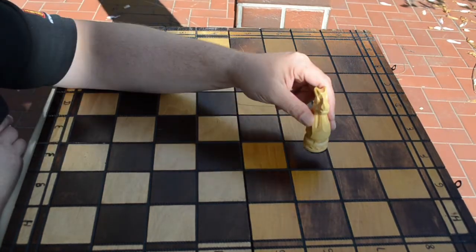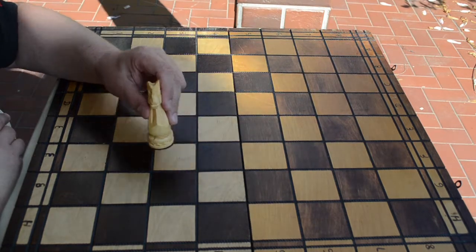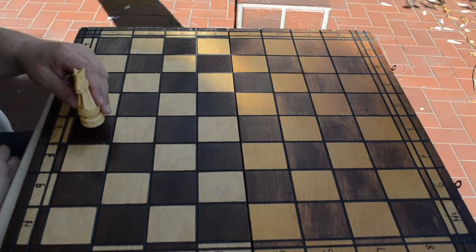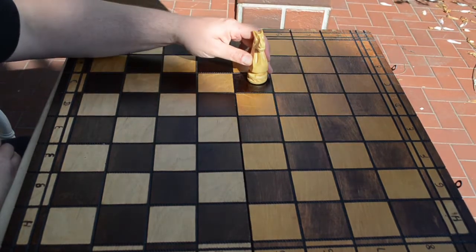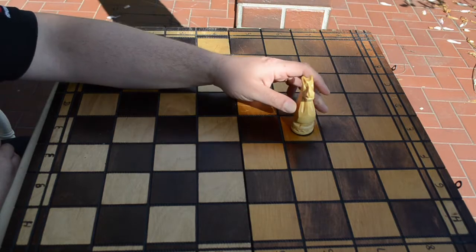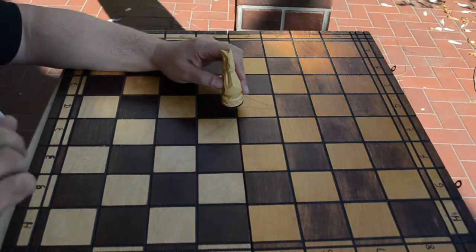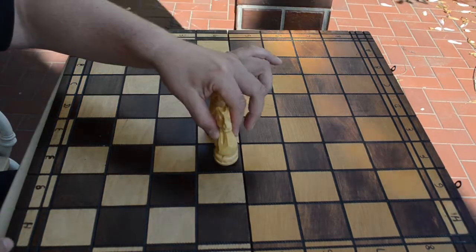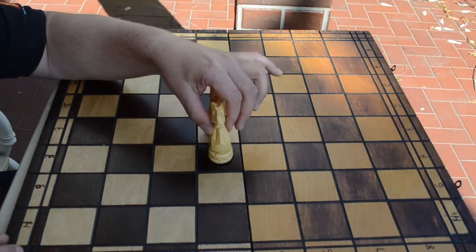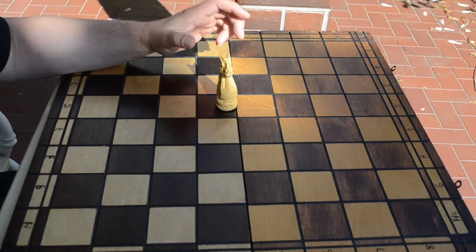Once again, 1, 2, and side. Remember, this is the only figure that may jump over a piece, because this is a knight. It looks like a horse.